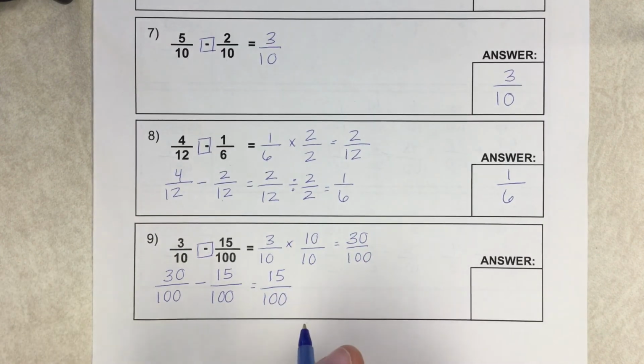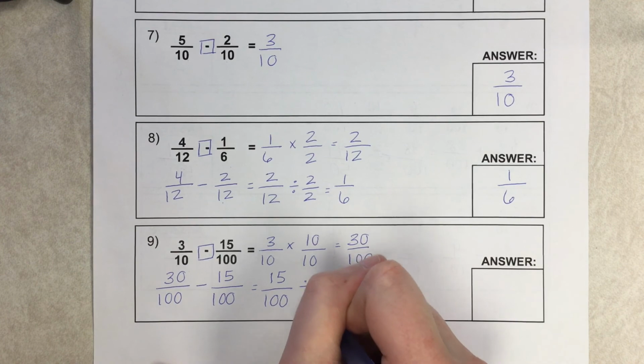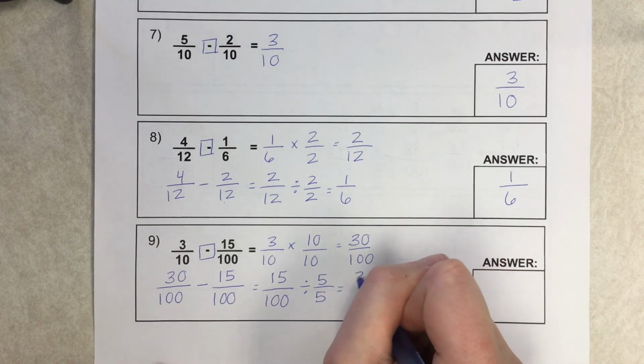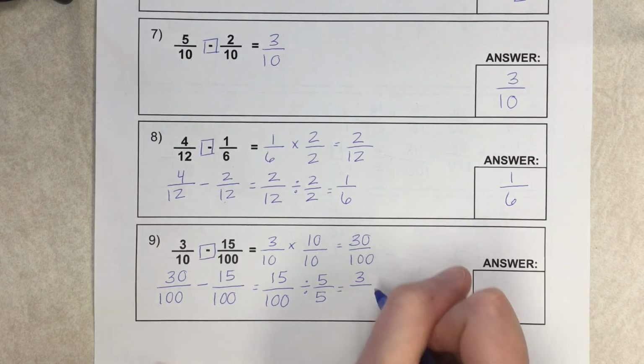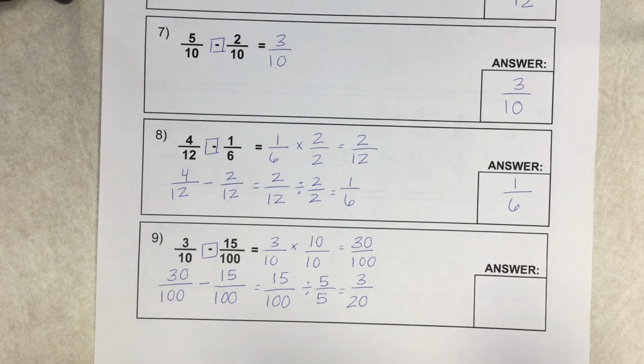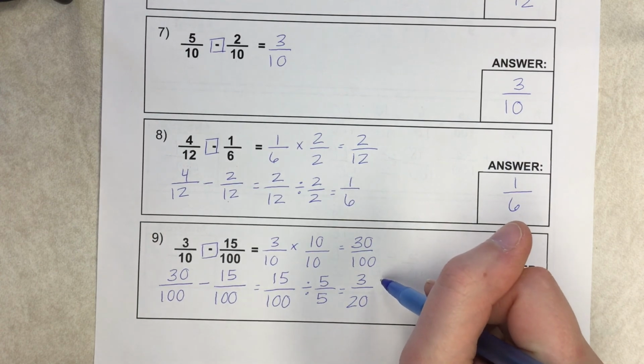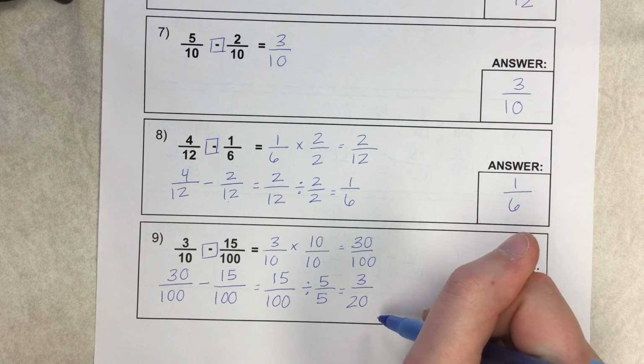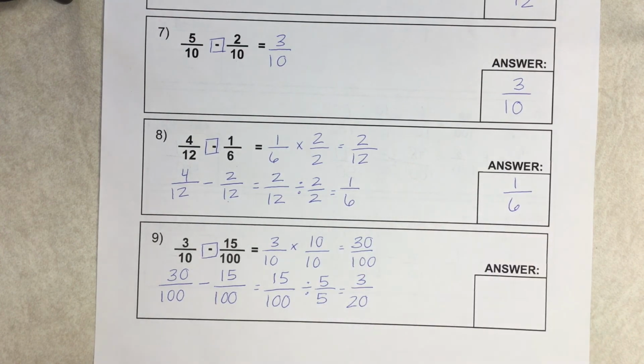That's pretty big, so I'm going to simplify it. I know 15 and 100 are both multiples of 5. So if I divide by 5 over 5, I would get a 3 in the numerator and a 20 in the denominator. 3 isn't a multiple of 2, so I can't divide by 2. If I try dividing by 3, nothing times 3 gets me to 20. So that must be my most simplified fraction.